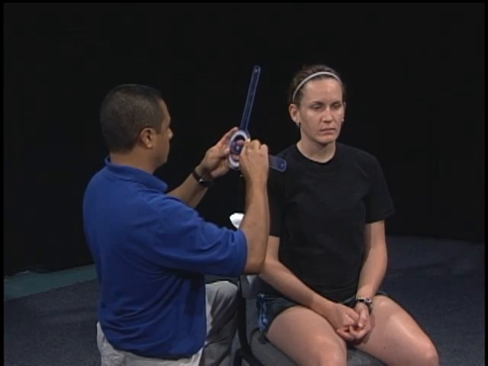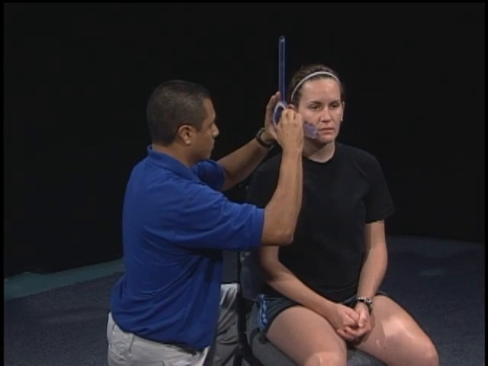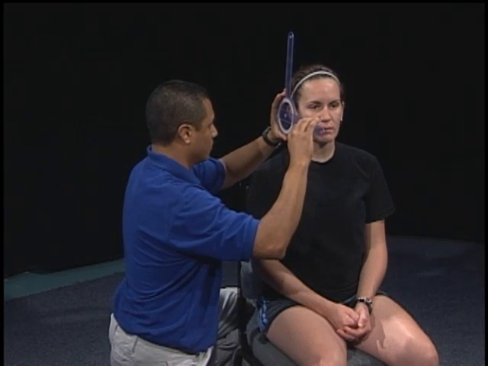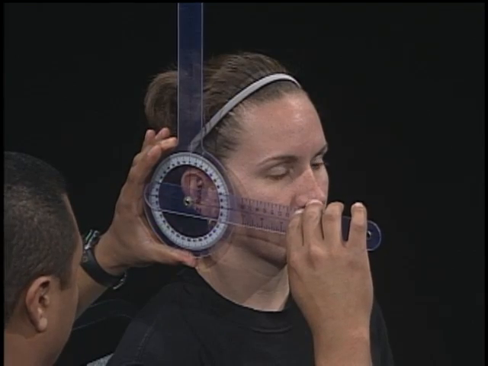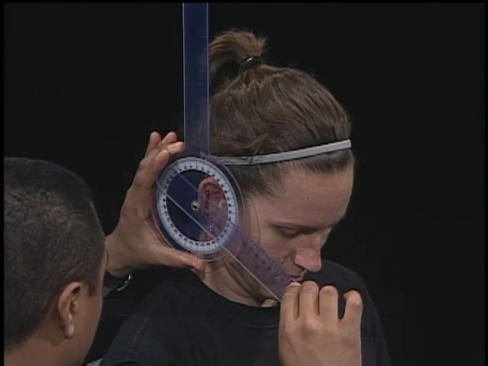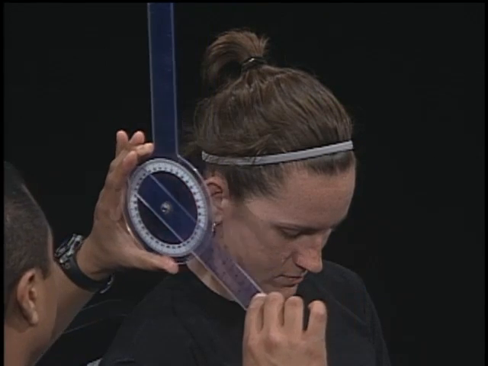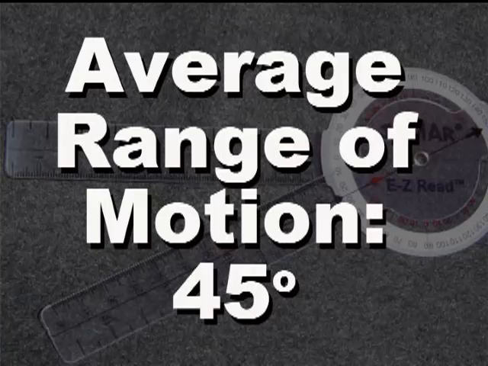Make a note of the amount of degrees measured. Measure twice. If the measurements are off by greater than 5 degrees, take a third measurement. Take the average of the measurements and document it in the patient's chart. Average range of motion according to the American Association of Orthopedic Surgeons is 45 degrees.